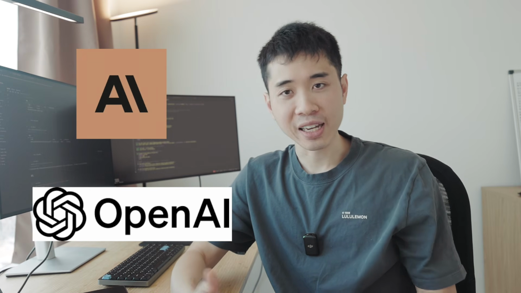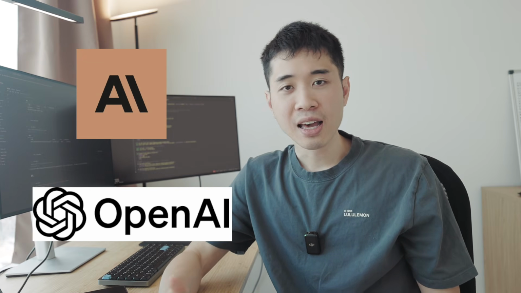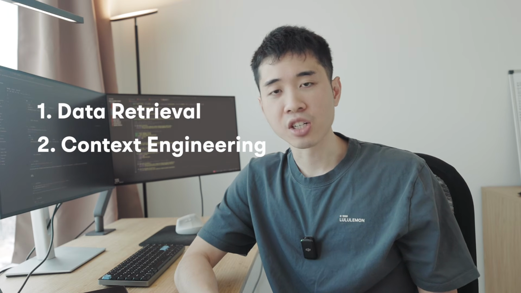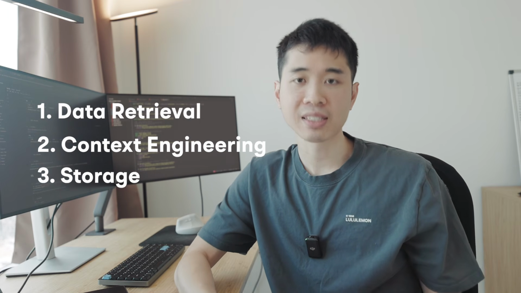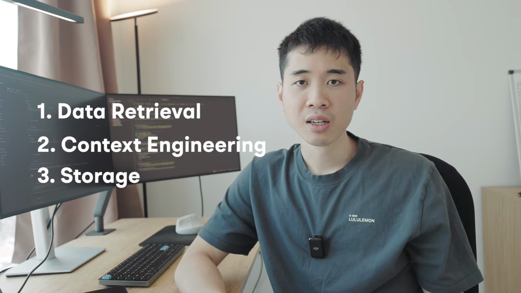This year has been a pretty crazy year of AI, where every day new tools from Anthropic and OpenAI are currently being released. And they're obviously very nice and shiny. However, data platforms are really the backbone of AI. Whenever you make a call to ChatGPT or any kind of large language model, you're really just solving the problem of data retrieval, context engineering, storage, using best practices as a software engineer.